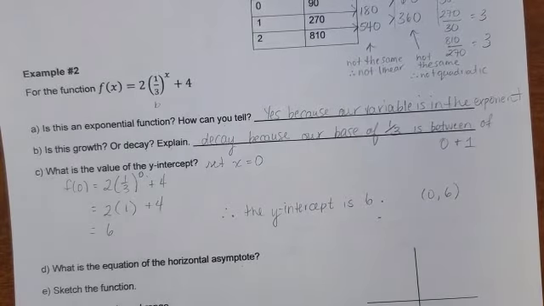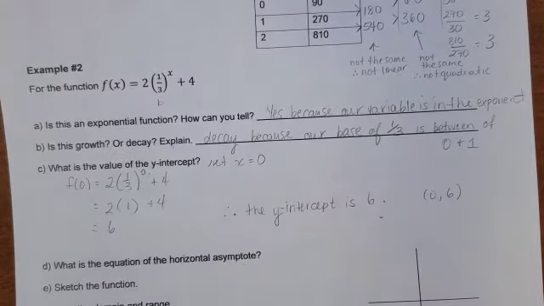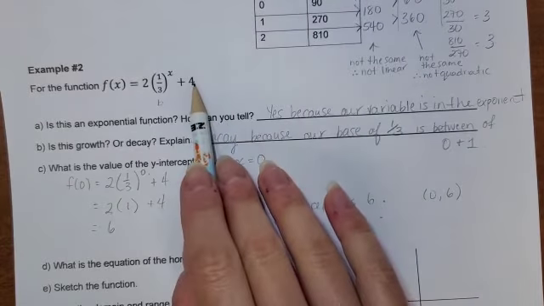So what is the equation of the horizontal asymptote? Remembering that the horizontal asymptote is where the graph doesn't cross this axis, this occurs at 4 in this question.